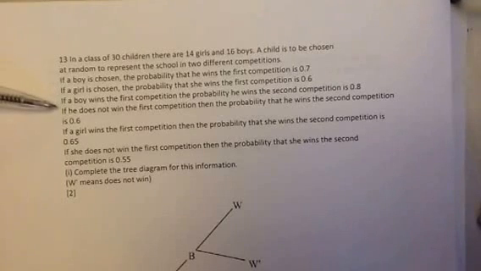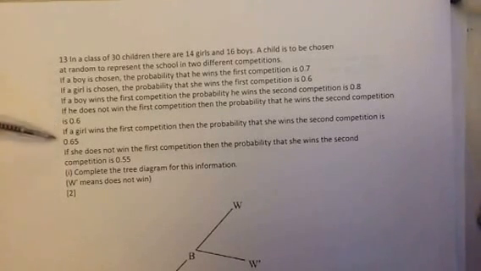If a boy wins the first competition, the probability he wins the second competition is 0.8. If he does not win the first competition, then the probability that he wins the second competition is 0.6. If a girl wins the first competition, then the probability that she wins the second competition is 0.65. If she does not win the first competition, then the probability she wins the second competition is 0.55. Question 1: Complete the tree diagram for this information.